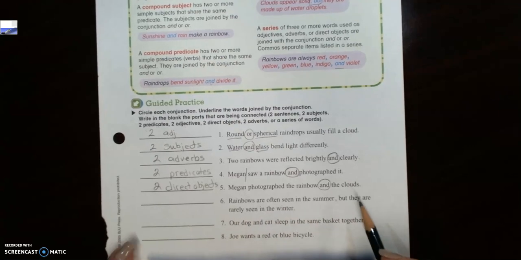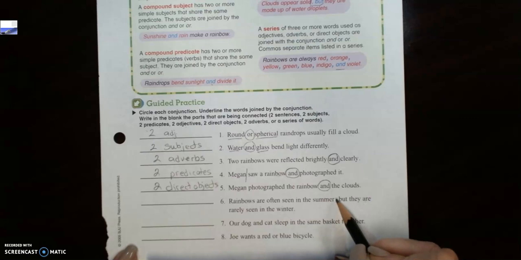Okay, number 6. Rainbows are often seen in the summer, but they are rarely seen in the winter. This one's easy. This is one of the ones that I think is really easy because you look for that comma and conjunction. And whenever you see that comma and conjunction, you automatically should know that that's two sentences. So this one's two sentences.